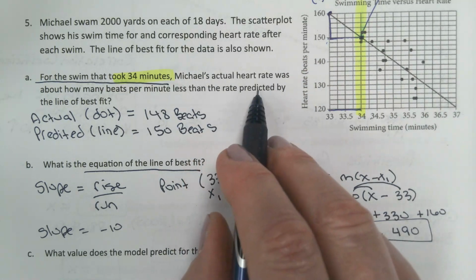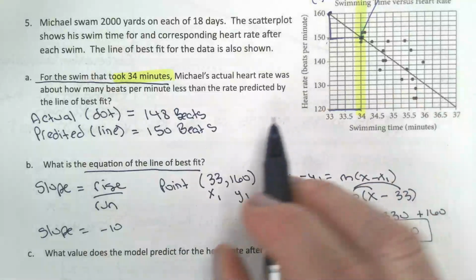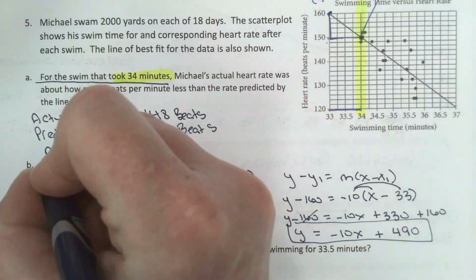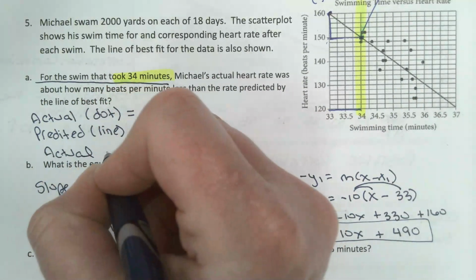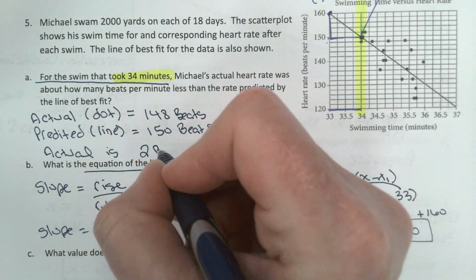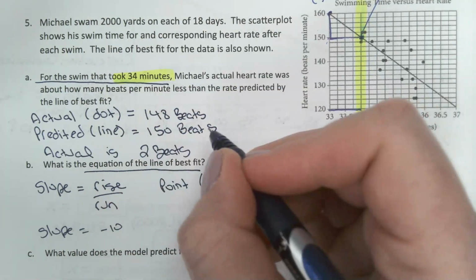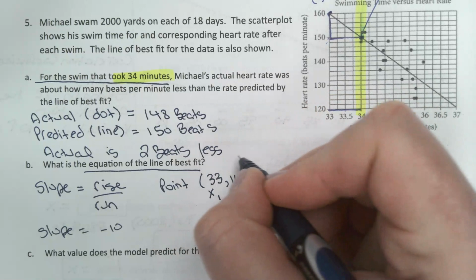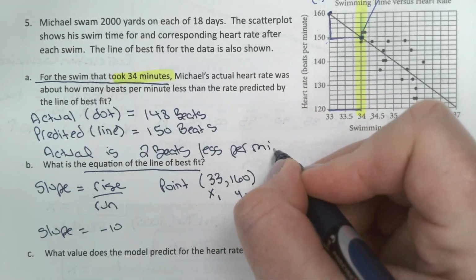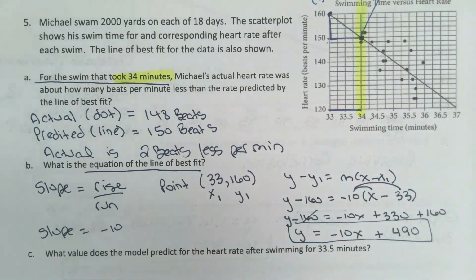And then it just wants you to say something about it, and that is simply that the actual is 2 beats less per minute than the predicted. All right, last one for today.